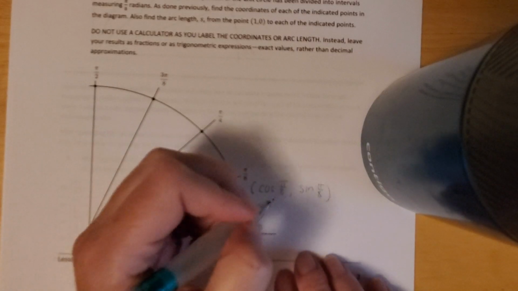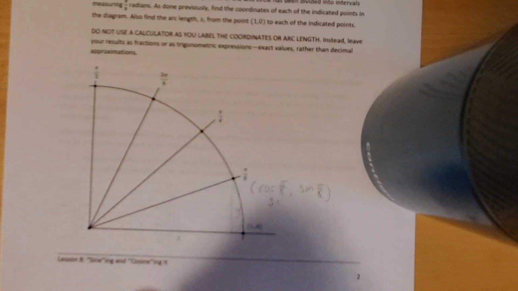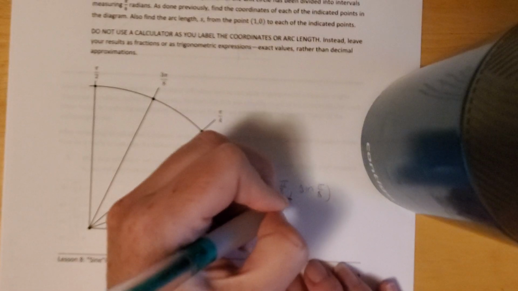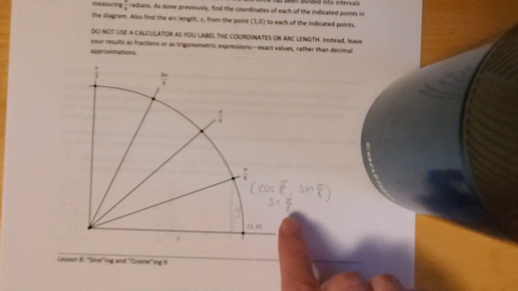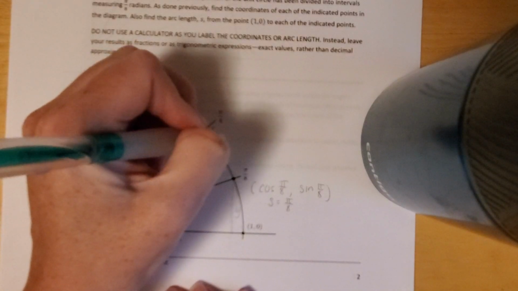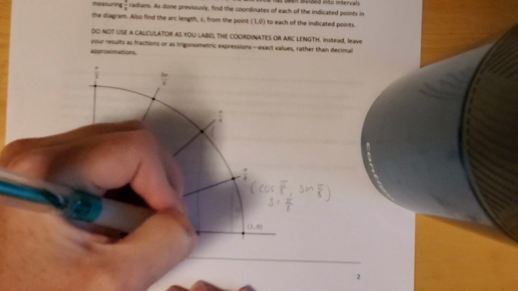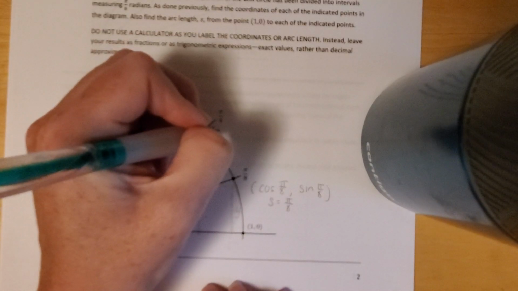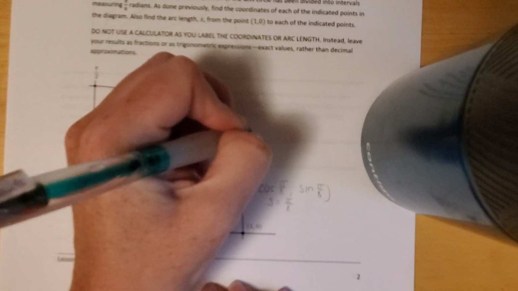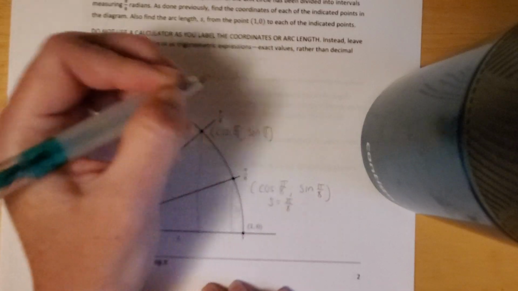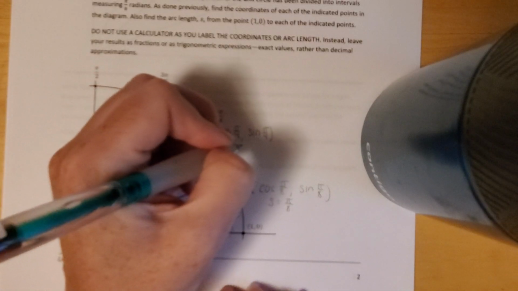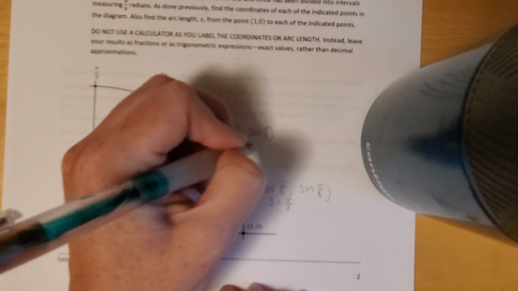And then if we want to know S, S is going to be equal to pi over 8, because it's the angle times the radius, and the radius is 1. So that would be the coordinate here. At this next point, again we're looking at x and y. So the x is 1 times cosine of pi over 4, and the y is 1 times sine of pi over 4. And then the arc length from here to here would be the radian times the radius, which is pi over 4 times 1.